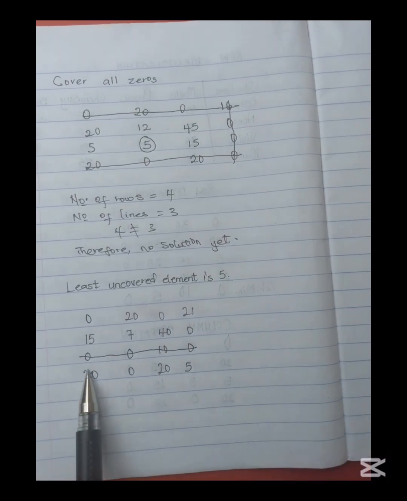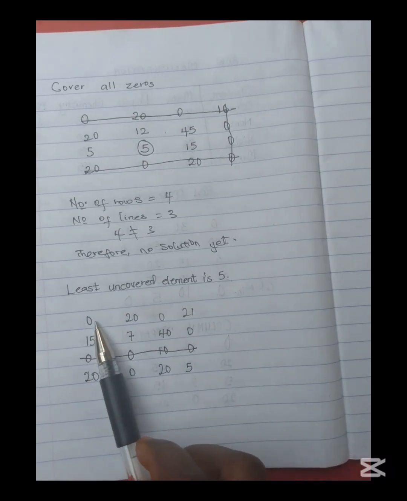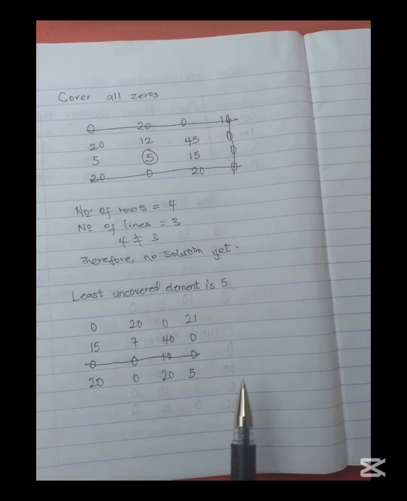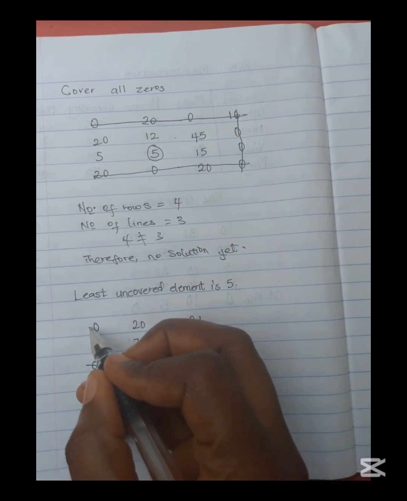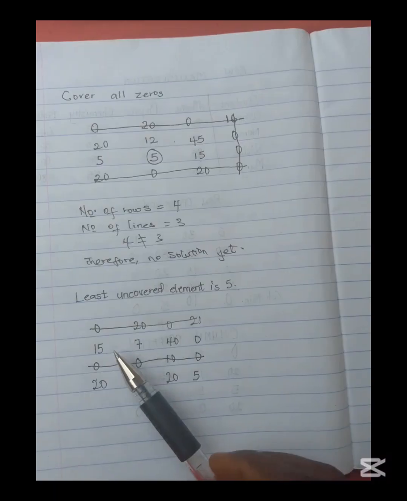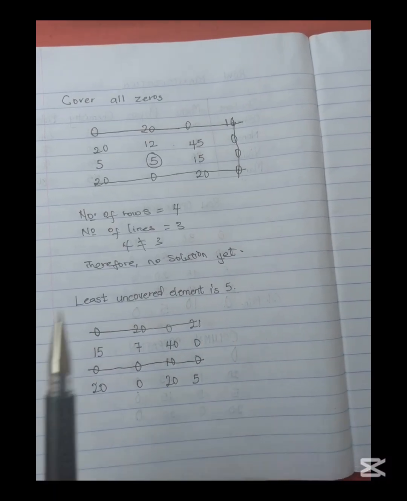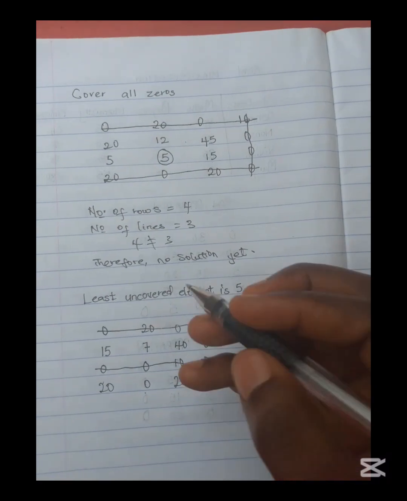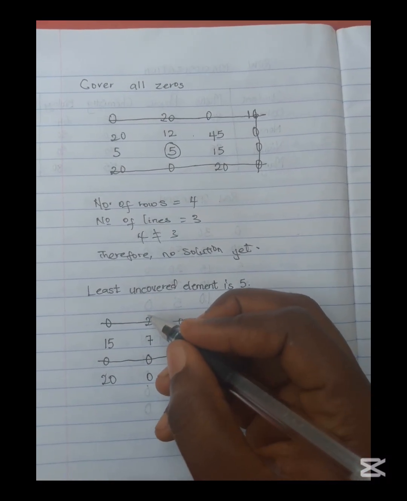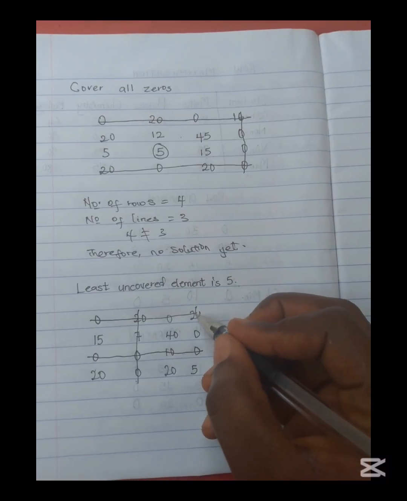Then we check for here, we have 1 0, 1 0, 1 0, 1 0. We have 2 zeros, 1 0, 1 0. So we cover the one with the highest number of 0. So here we have 1 0 and 1 0. You can choose to cover your line horizontally or vertically. So let's just cover it vertically. You draw your line.